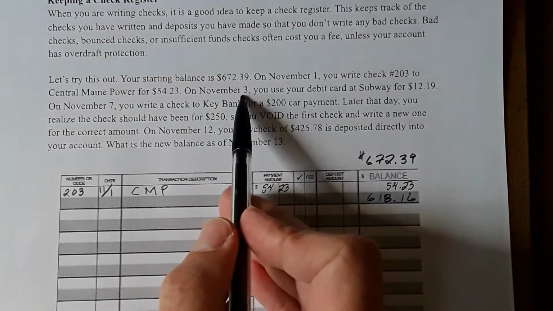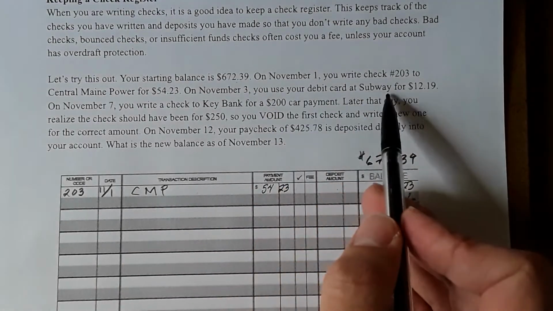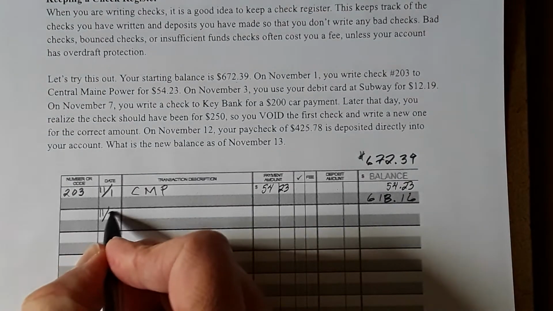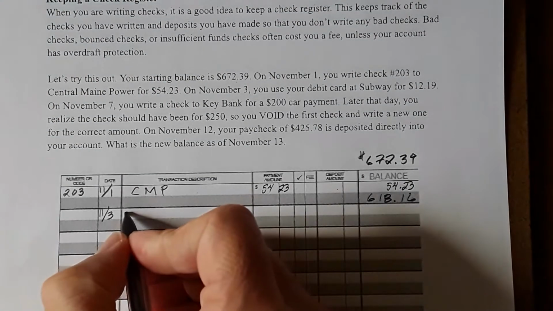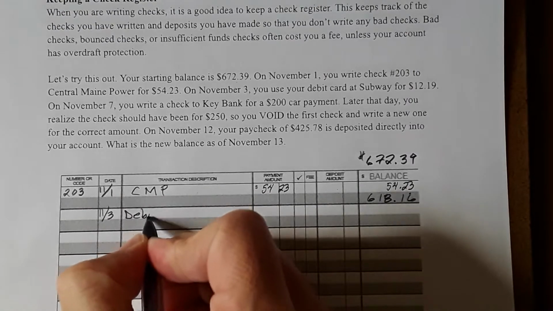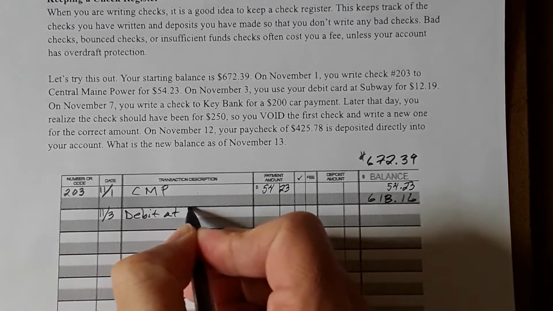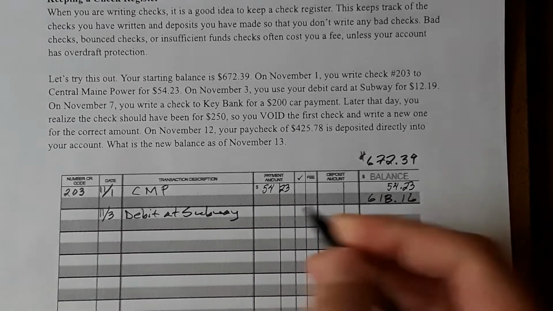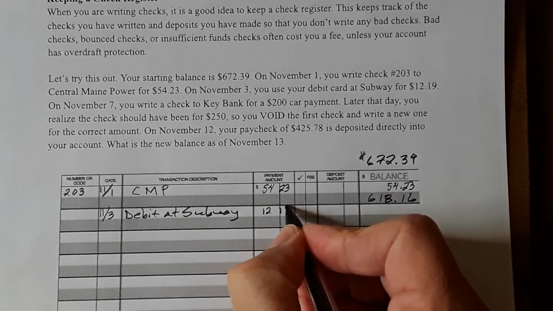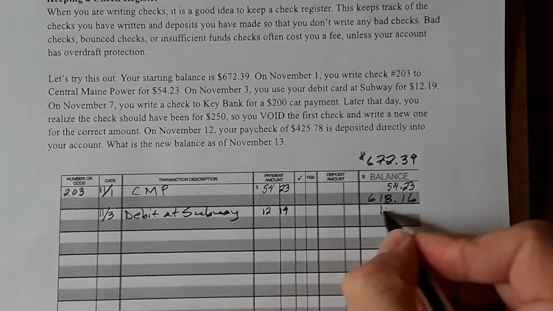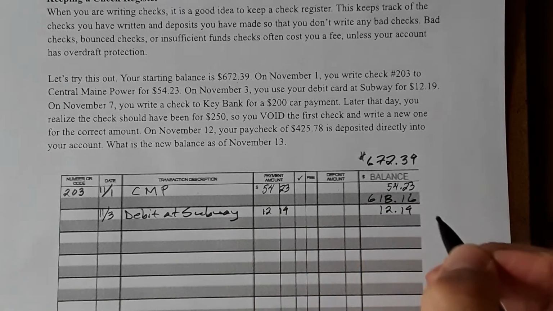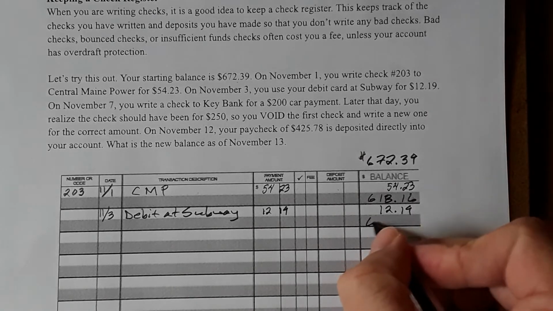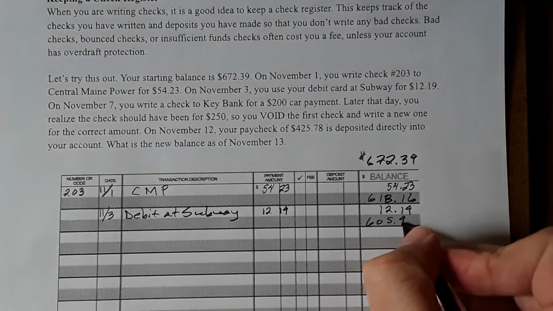All right, so then it says on November 3rd, you use your debit card at Subway for $12.19. So November 3rd, so I'm going to write 11/3, and I'm going to put debit at Subway. And the amount was for $12.19. And again, I'm going to put that right underneath here. And I'm going to subtract $12.19. And that comes out to $605.97.